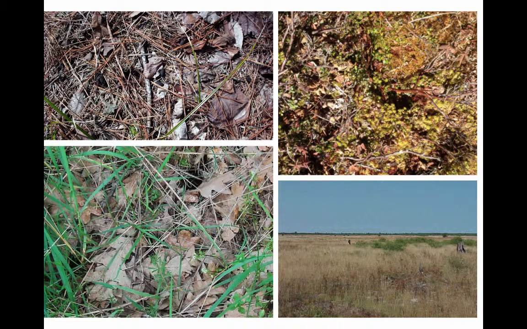No one index can represent the change in fuel moisture among all these fuel types. However, the Fine Fuel Moisture Code provides a reasonable compromise among them.